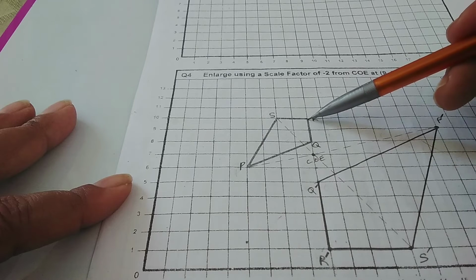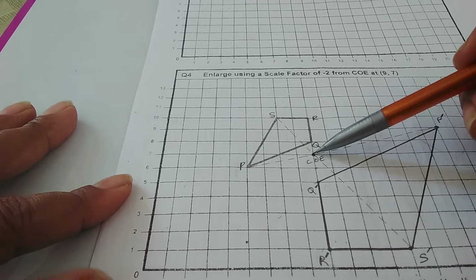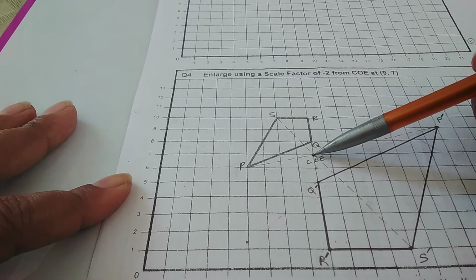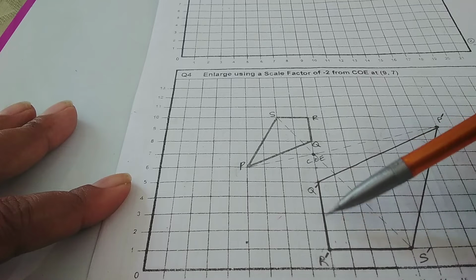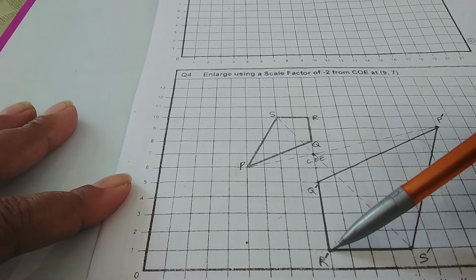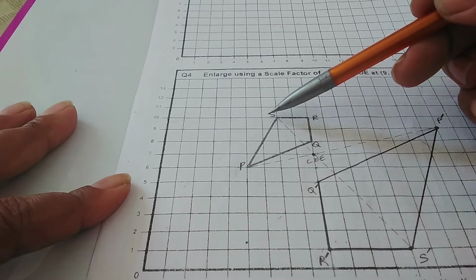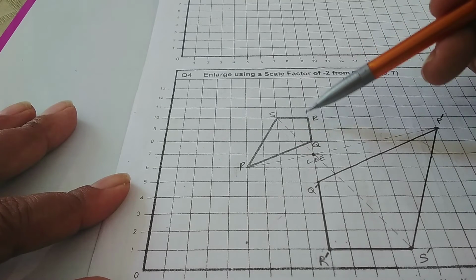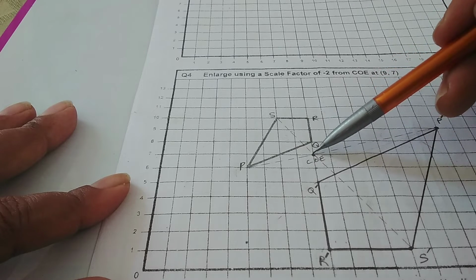For R, we go 1, 2, 3 towards the center of enlargement. To find R prime, we're going to do it twice because the scale factor is -2. So we go 1, 2, 3, and we're going to do it again, 1, 2, 3. So we find R prime. For S and P, we're going to do the across and down or up. So S goes 1, 2 across and 1, 2, 3 down.